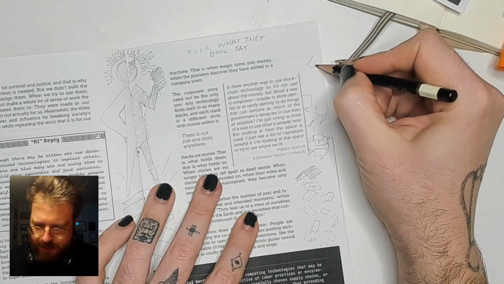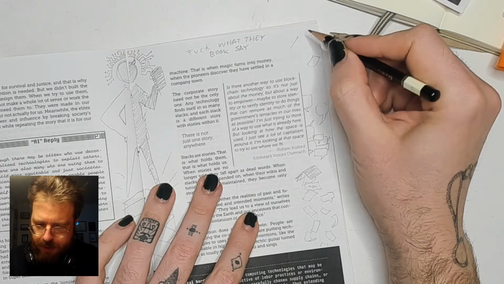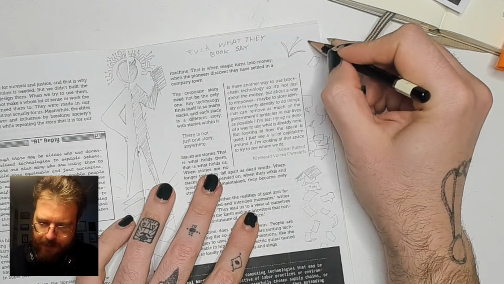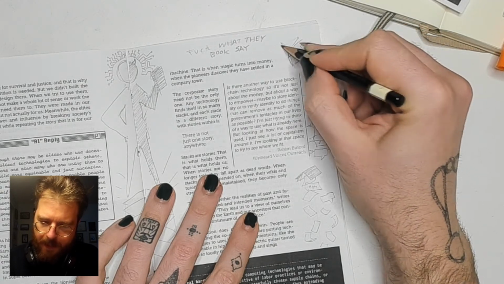Newspaper, and I think we can just go with books. Books flapping open with their pages flying out. Yeah, there we go.